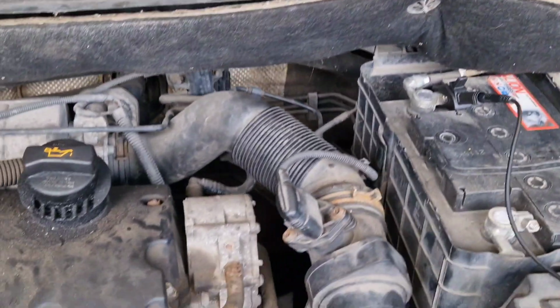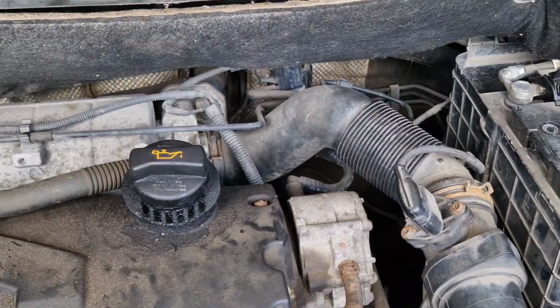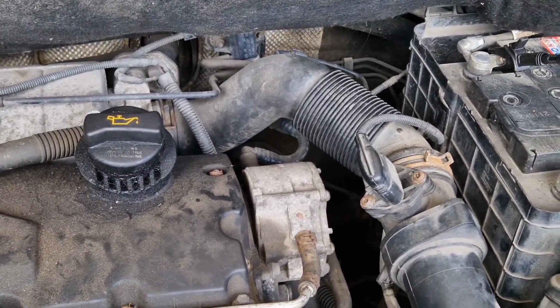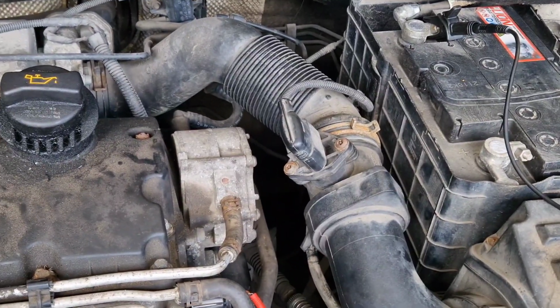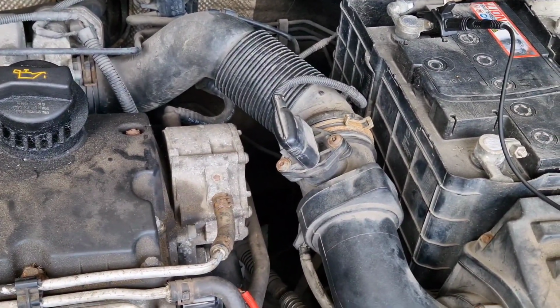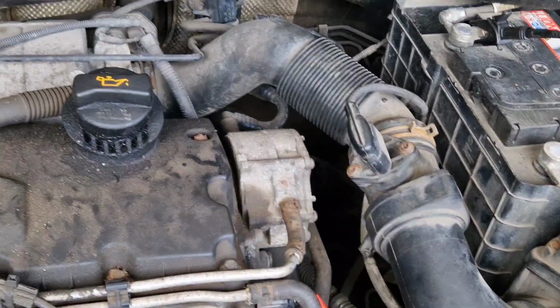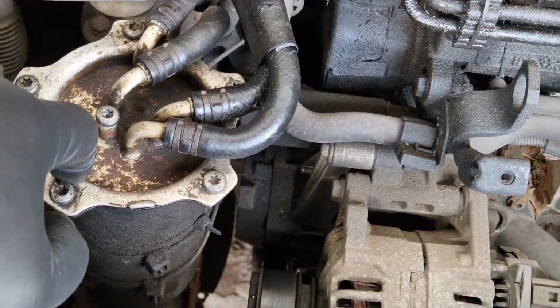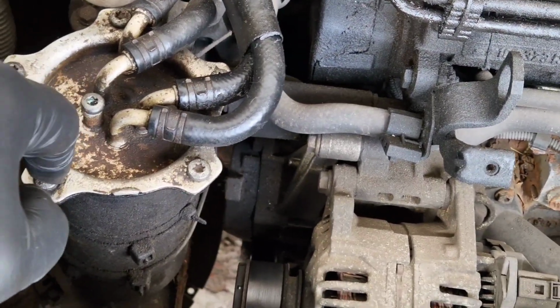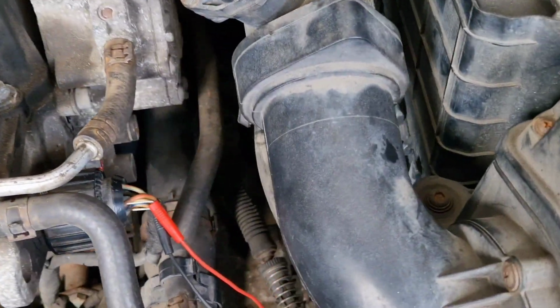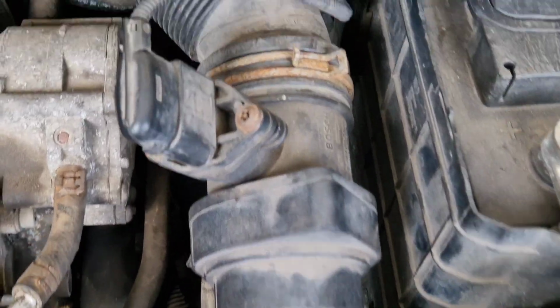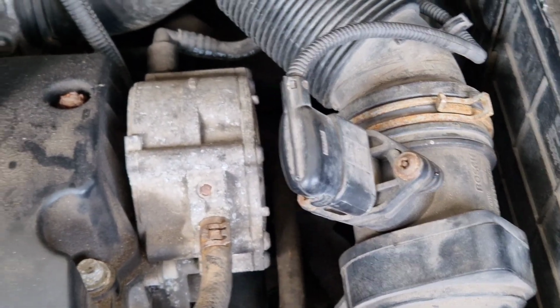Okay, since we serviced this car, the non-starting problem has gone away. When we replaced the fuel filter, we started the vehicle with a little bit of effort, injecting brake cleaner into the intake duct pipe.